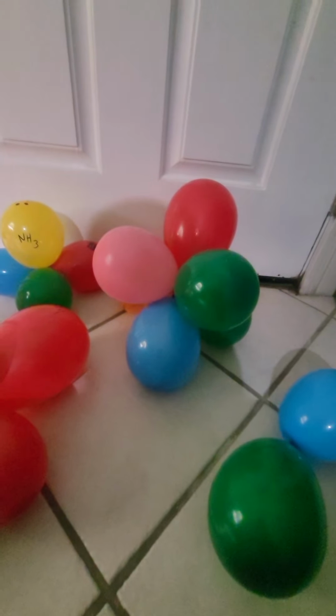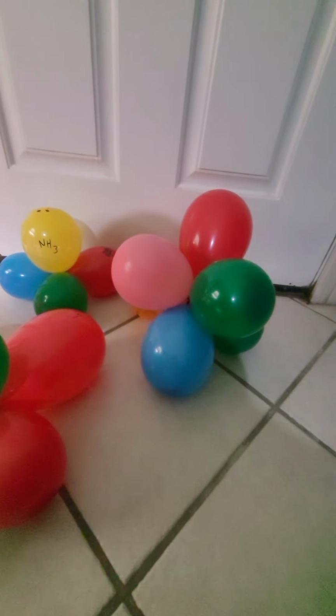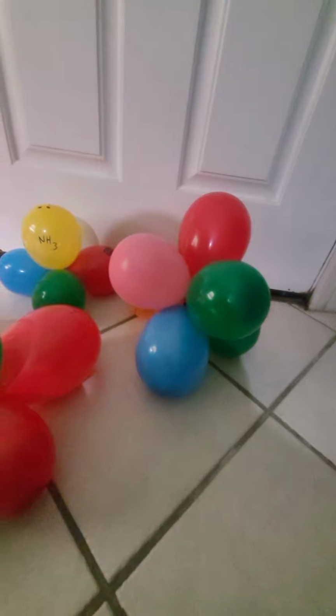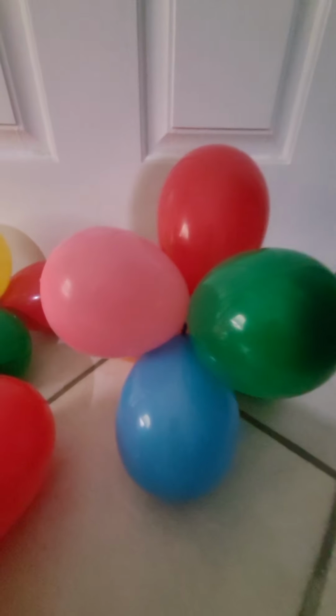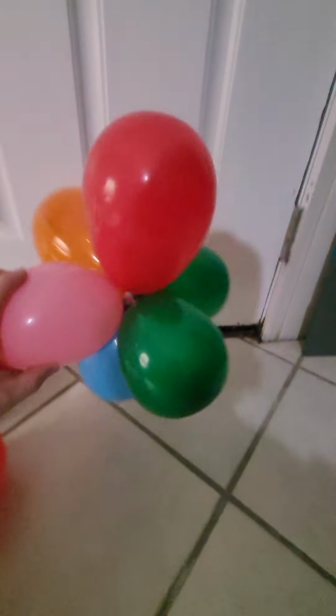And last but not least, we've got xenon tetrafluoride. It is a non-polar covalent molecule. It has 6 electron domains and 2 lone pairs of electrons. Like I said, another octahedral electron domain geometry shape, just like the last one.